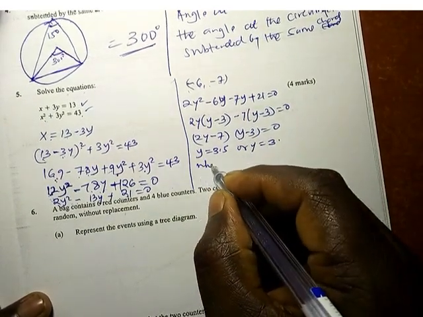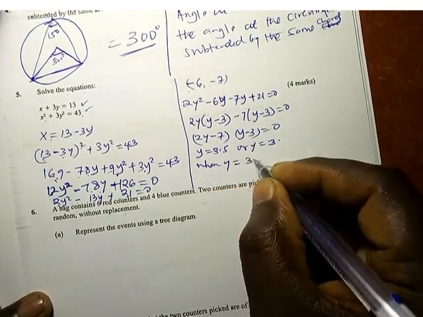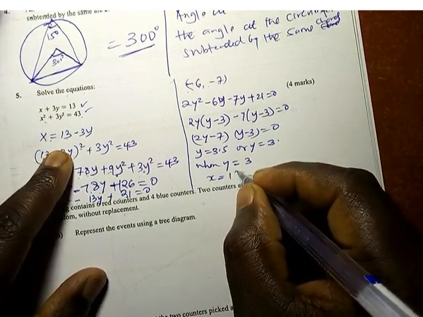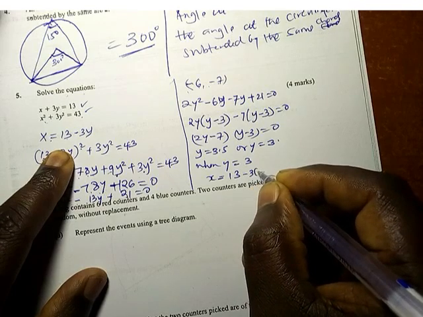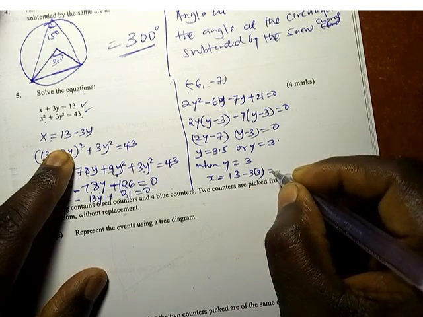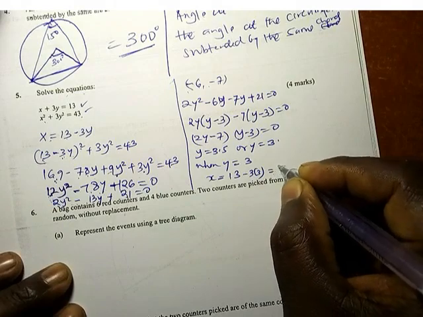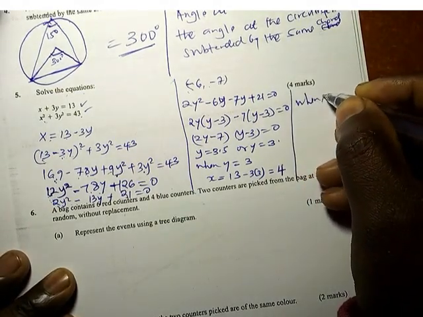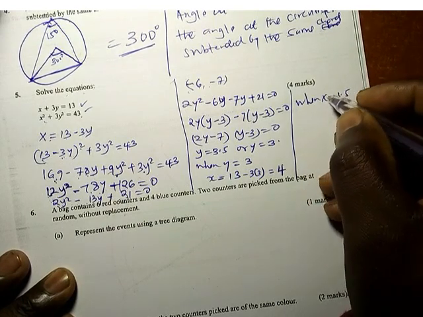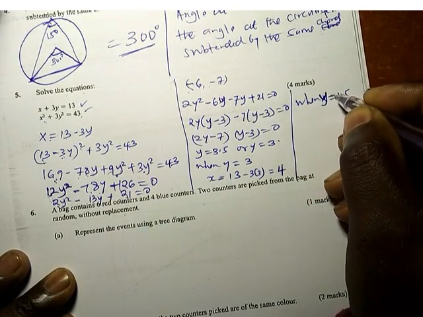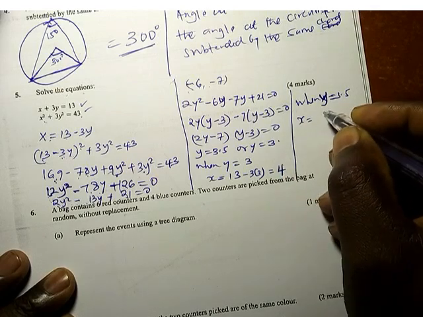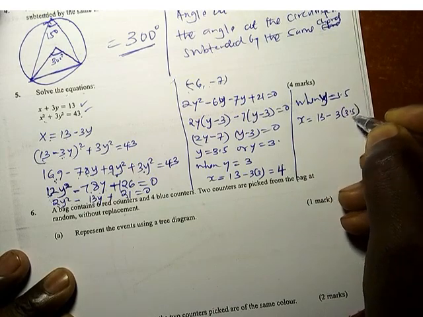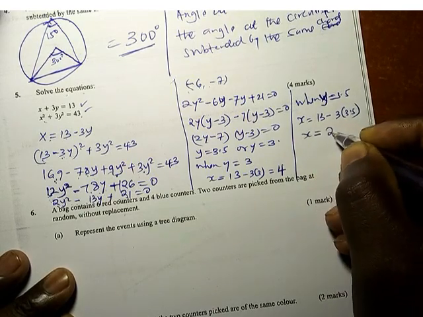So when y equal to 3, x is going to be 13 minus 3 into 3, so x will be 4. When y is equal to 3.5, x will be 13 minus 3 into 3.5, so x will be 2.5.